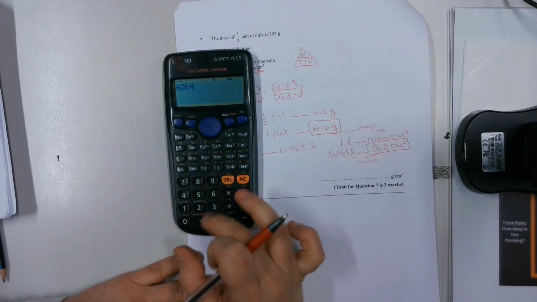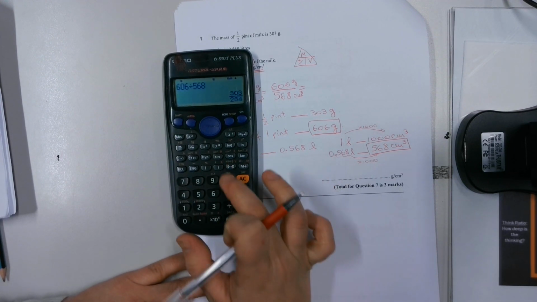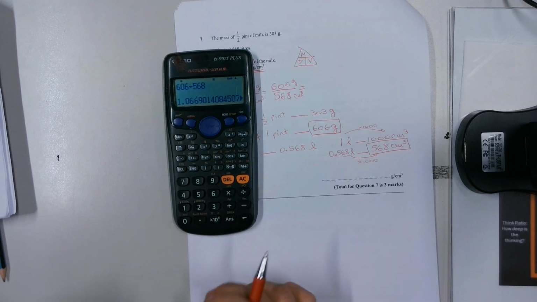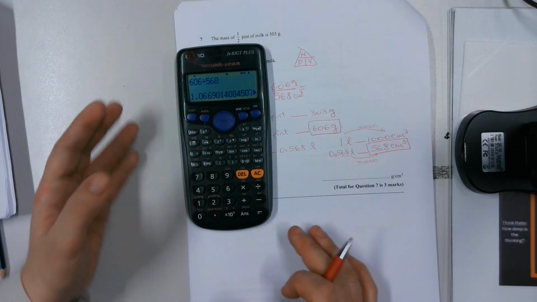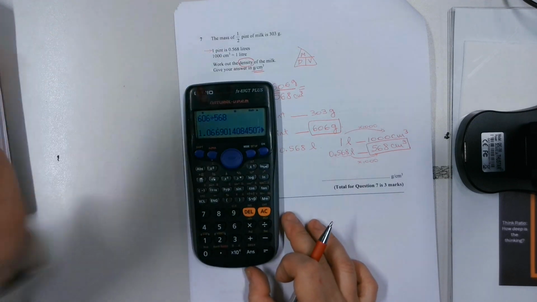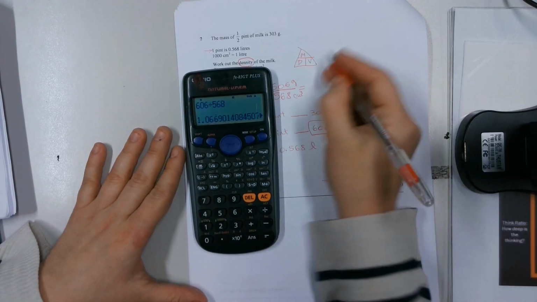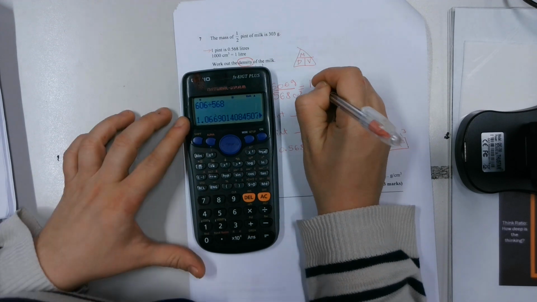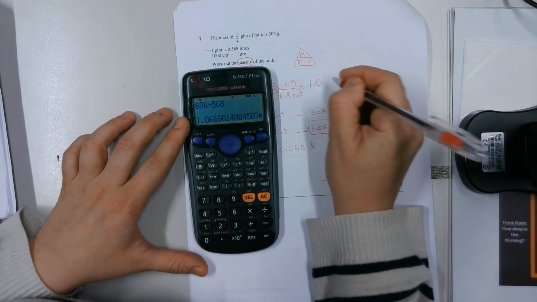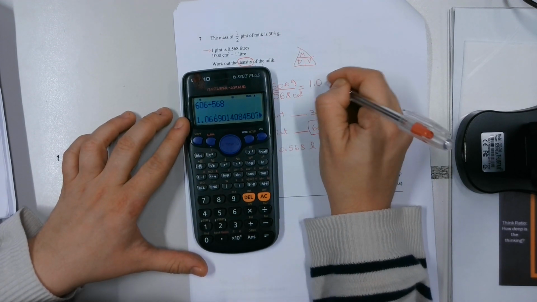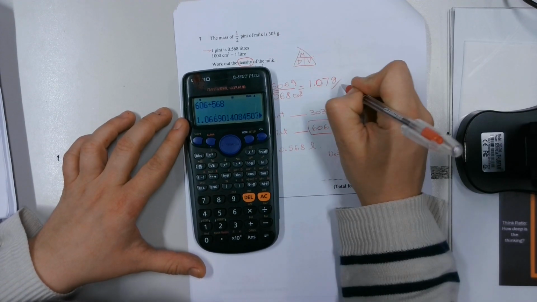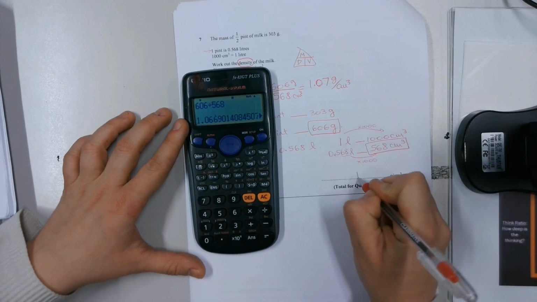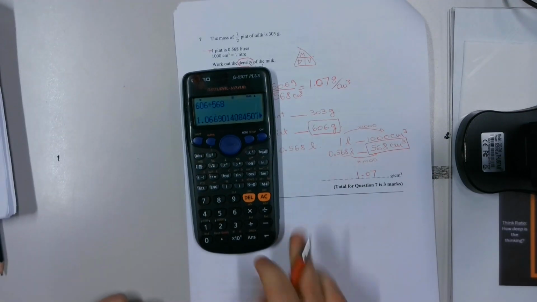Now with your density questions, you want to give your answers to typically 3 significant figures, even if the question is not specifying. So this is going to be 1.06 and then a 6 recurring, so 3 significant figures would round to 1.07. Again, my unit would be grams per centimeter cubed, or I can go down here and write my answer in the number line.